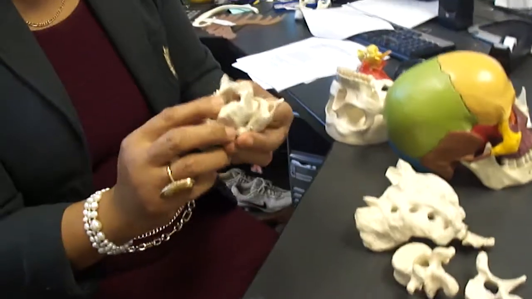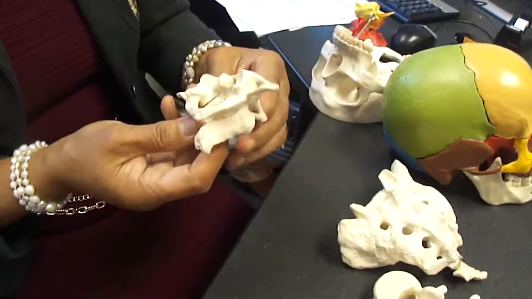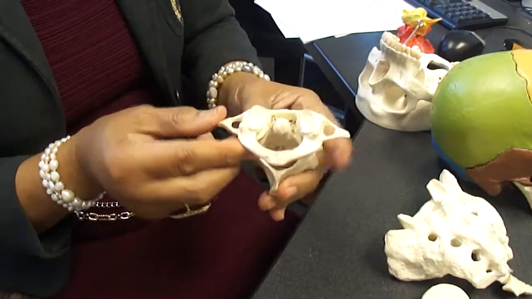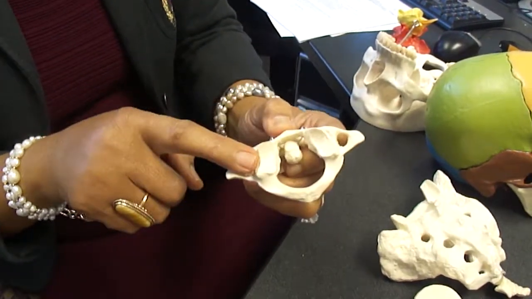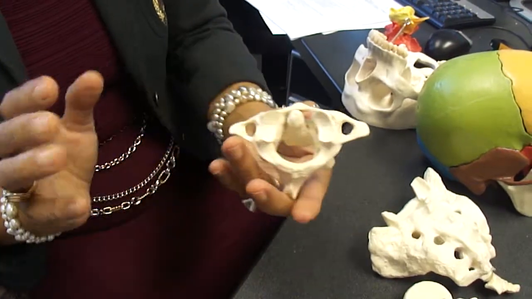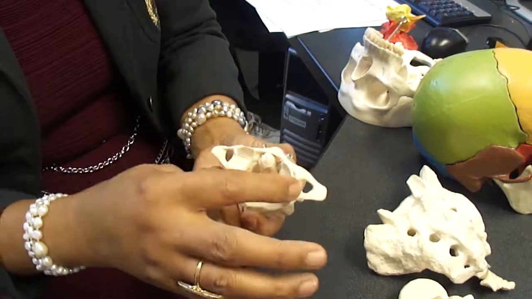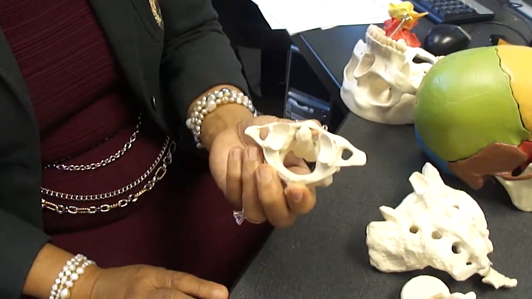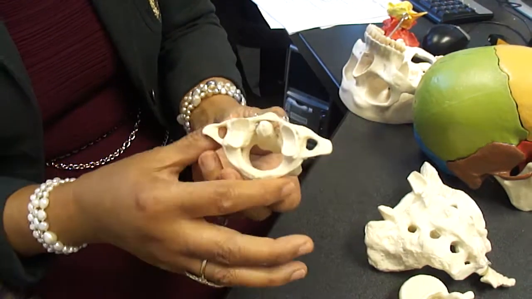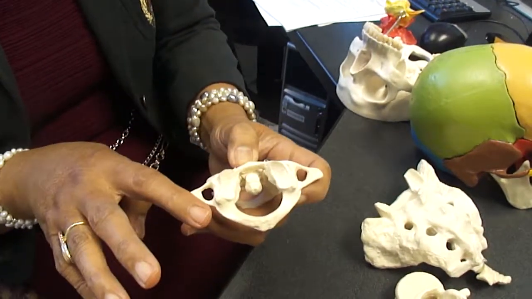One of the things that I want you to take note of is your cervical vertebra. The first cervical vertebra is actually the atlas. One thing I want you to take note of with cervical vertebra is that they always have a transverse foramen, that one there. All cervical vertebra have a transverse foramen. This is your first cervical vertebra, which is actually your atlas.